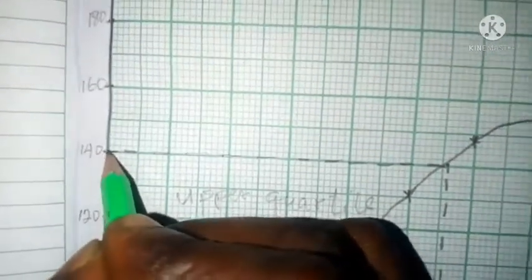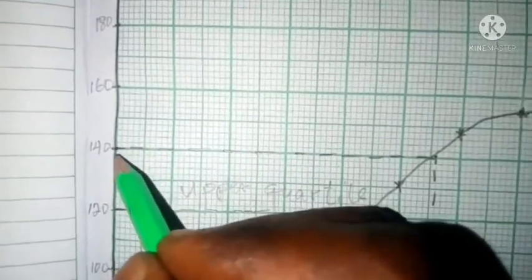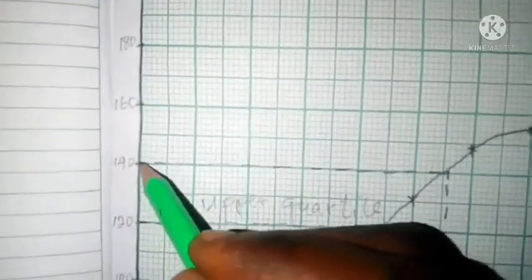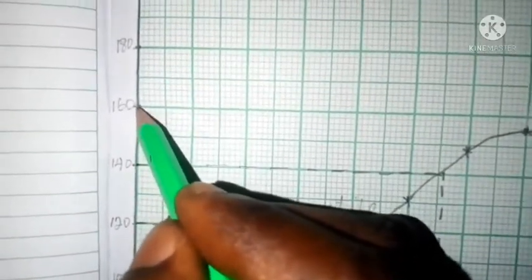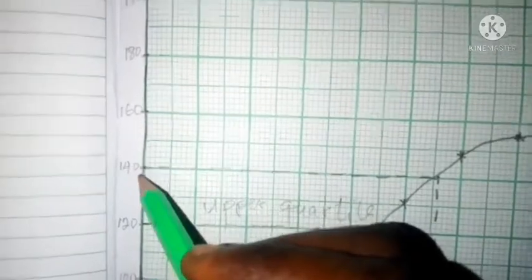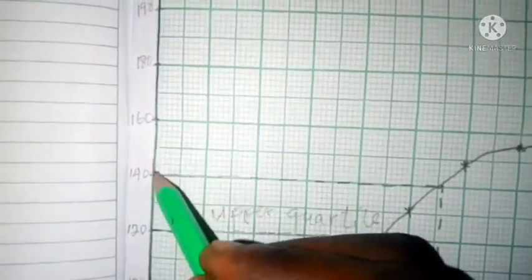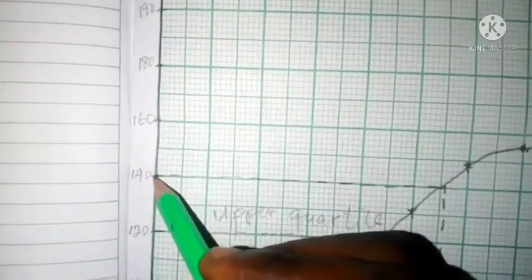Here is 40. They say at least 65 marks, meaning from 65 upward. But we know that the total number of candidates that participated in the exams is 160. So from here to here, we need to calculate how many people there are. In this case, they are 20.